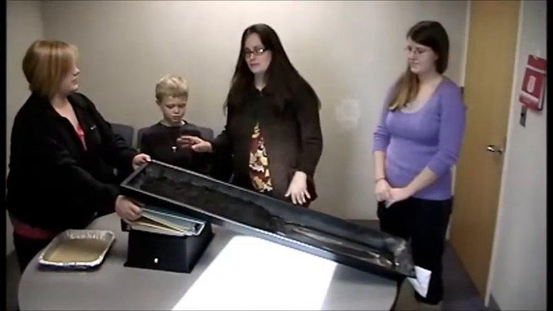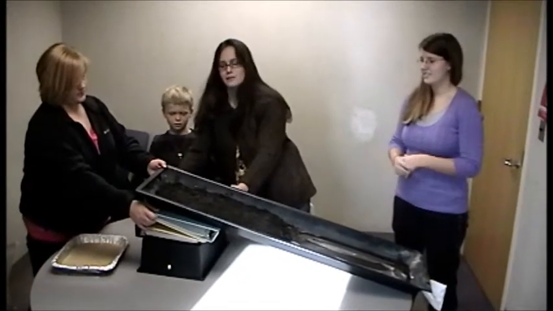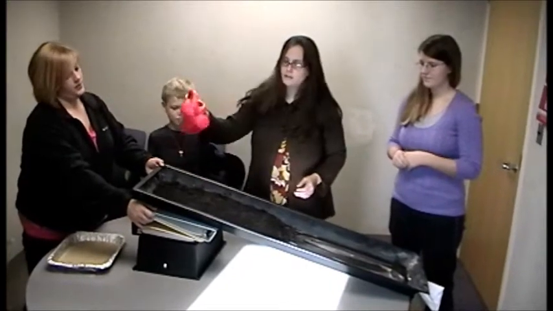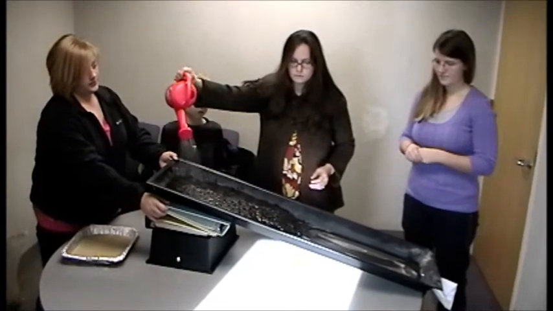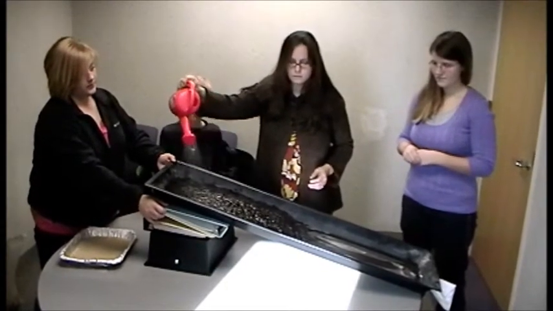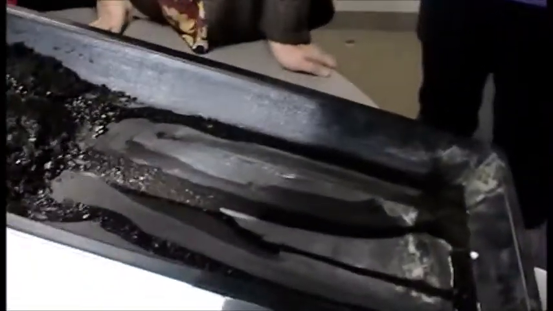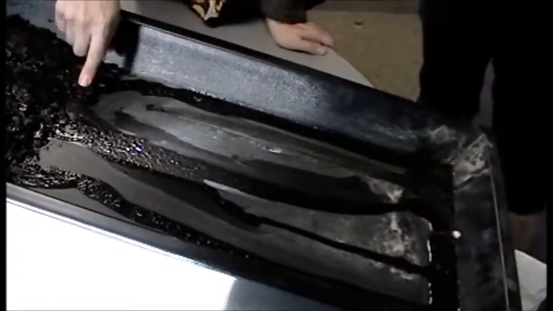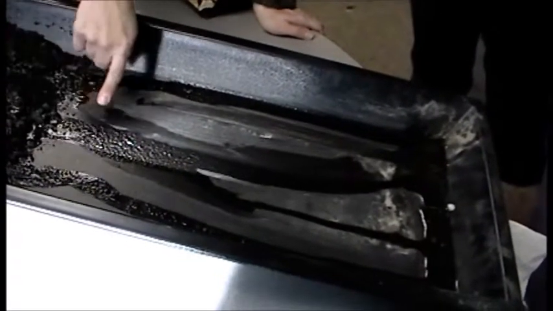Okay, for this portion of the experiment, we took 3, 2-inch binders underneath to significantly raise the incline. And you can see the water ran much quicker, and there's larger pieces of sediment coming down, and there's much more of it.